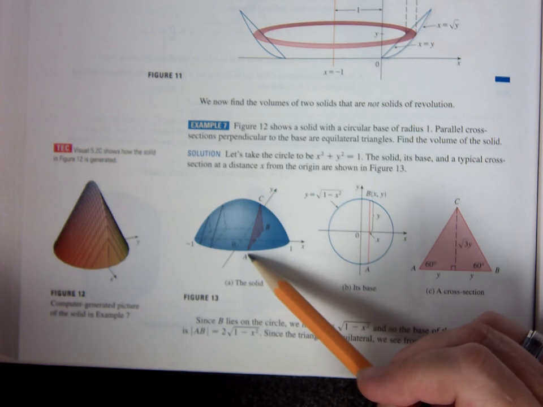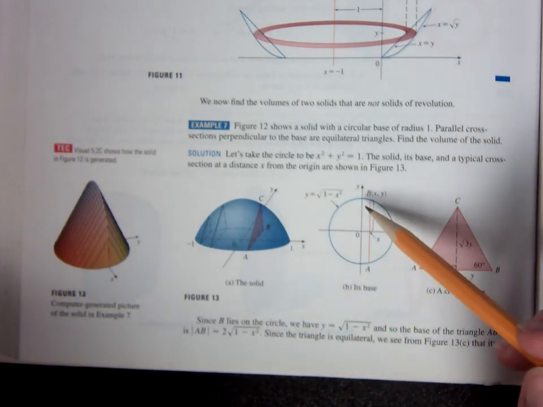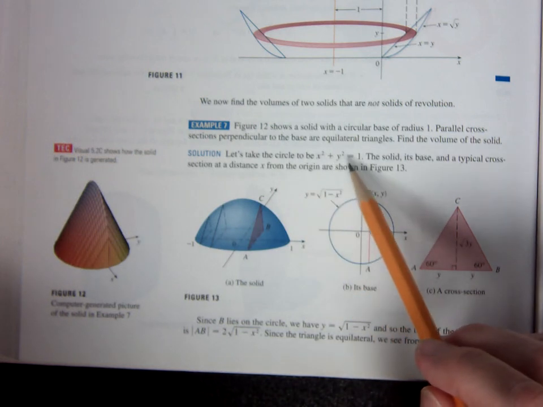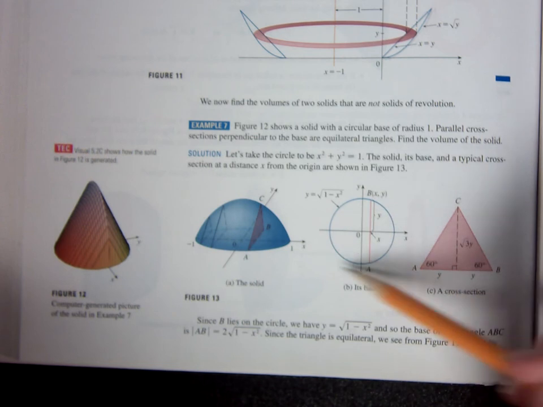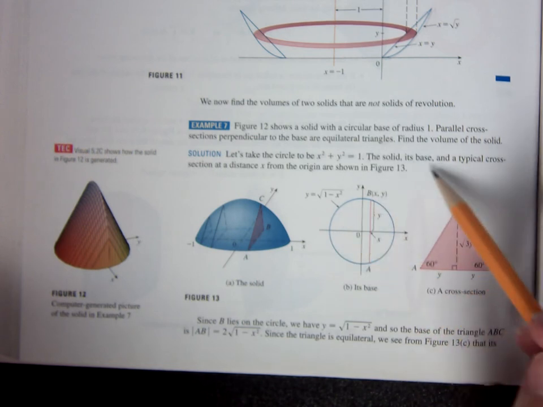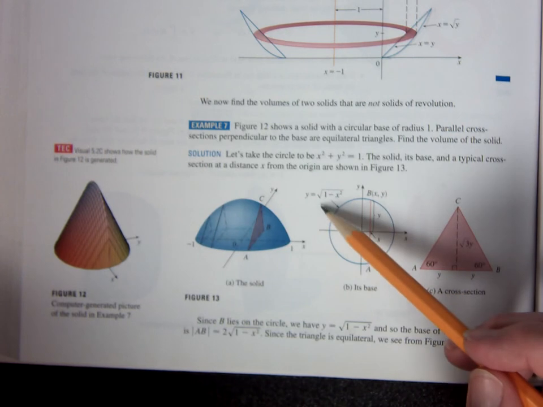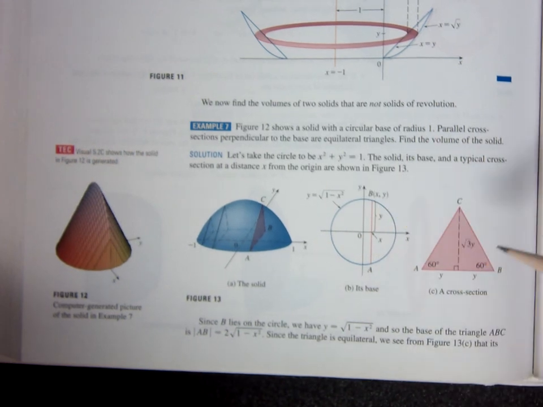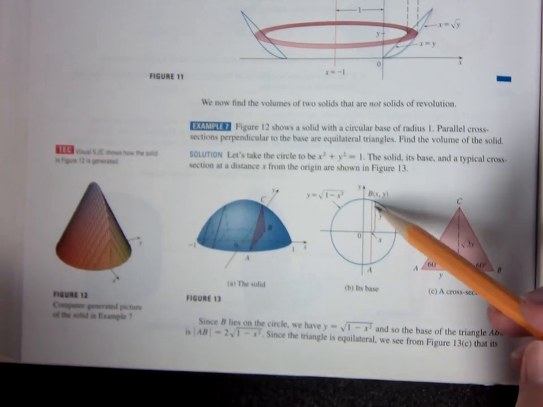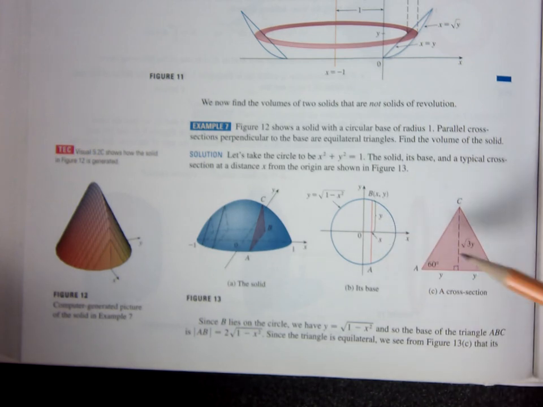and that triangle, when I take the circle to be x squared plus y squared equals 1, its base is a typical cross section. So this, if I solve for y, will be y equals the square root of 1 minus x squared. And this distance is my y distance. The cross section, this is my base, okay?